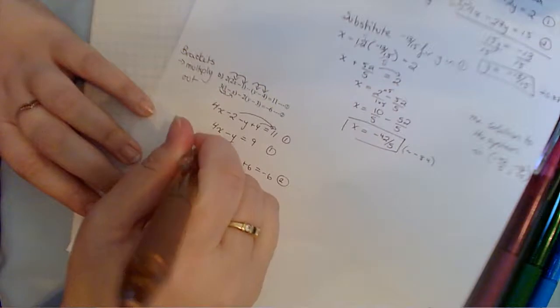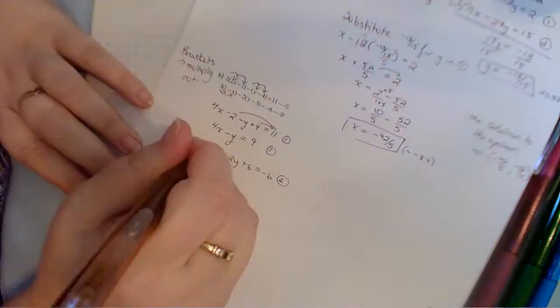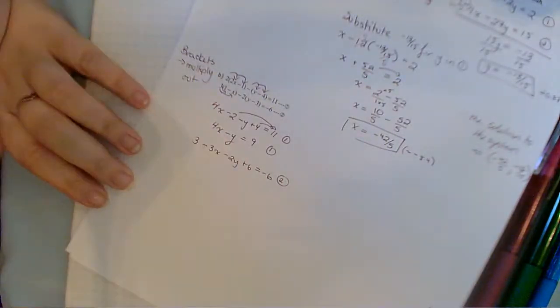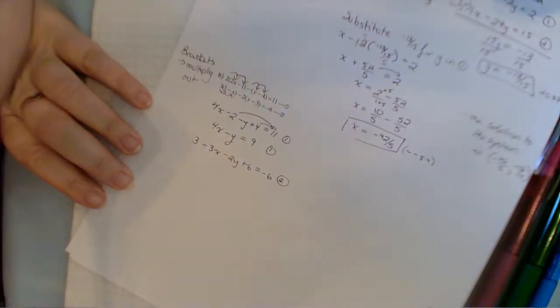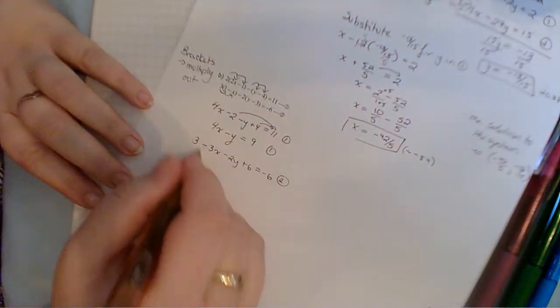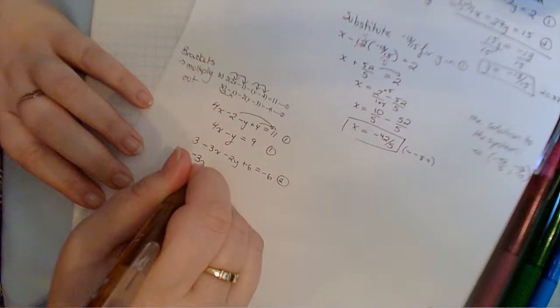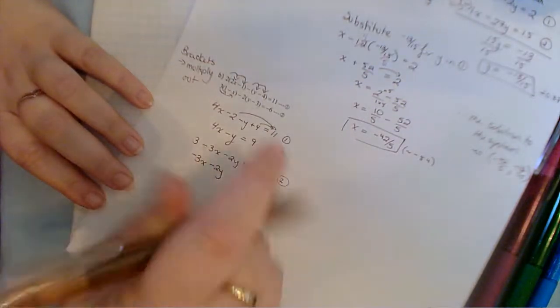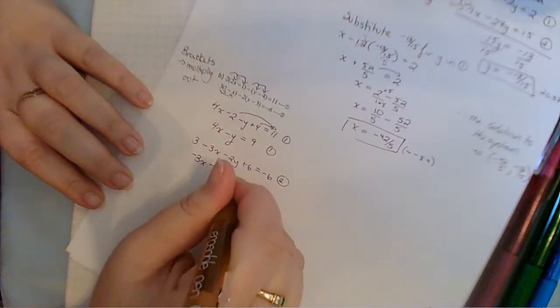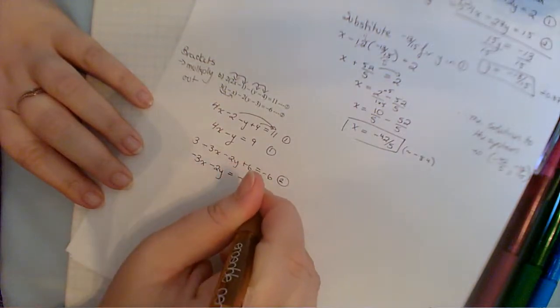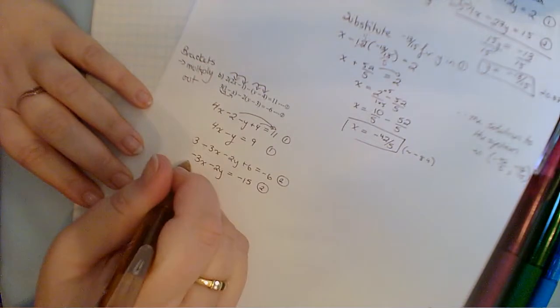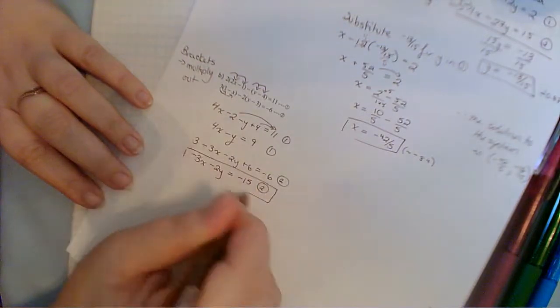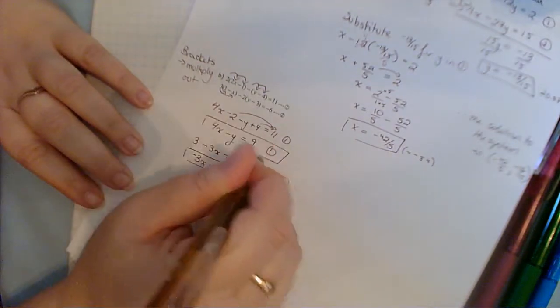What did I write here? 3 minus 3x, there we go, negative 2y, positive 6. So again, let's put the x's in the front like we always have, then the y's. Now 3 plus 6 is 9. Kick it out to the other side, it becomes minus 9, which is negative 15 altogether. So we have this equation and we have this equation.